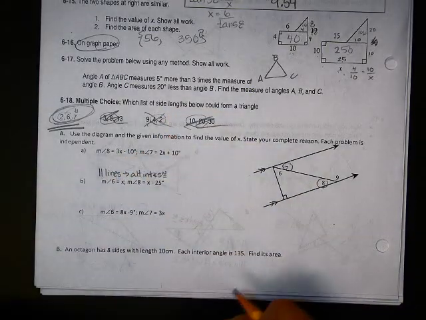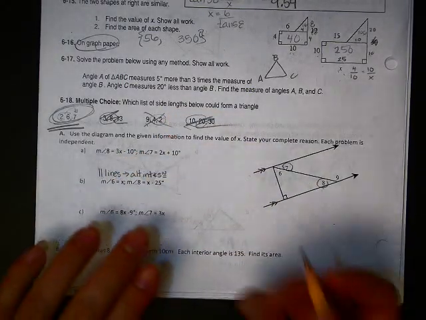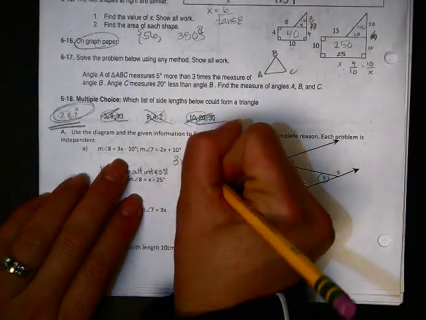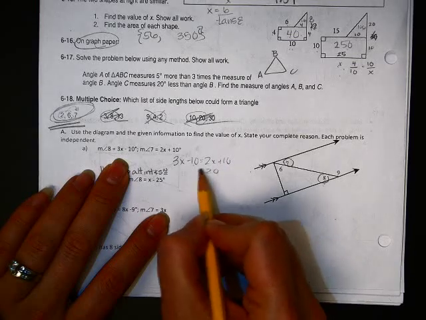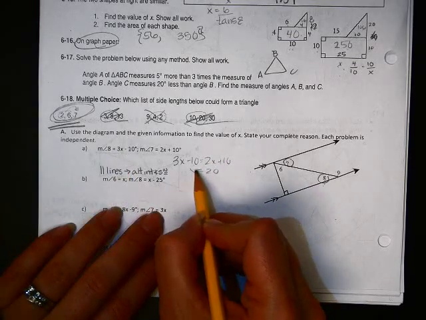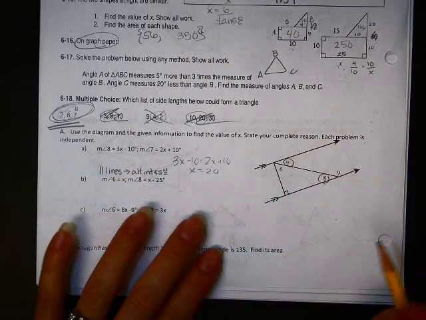make sure that you actually write them. And they're equal to each other. So I'm going to say 3x minus 10 equals 2x plus 10. I'm going to add the 10 over here. I'm going to subtract the 2x over here, and x is 20.